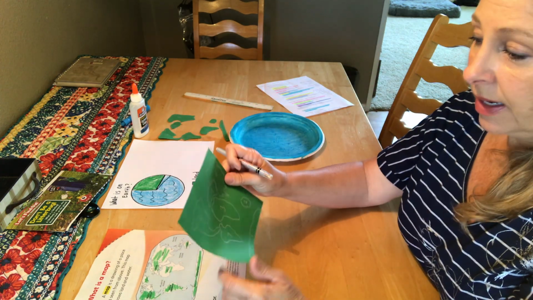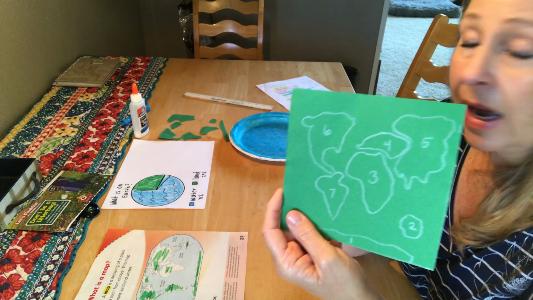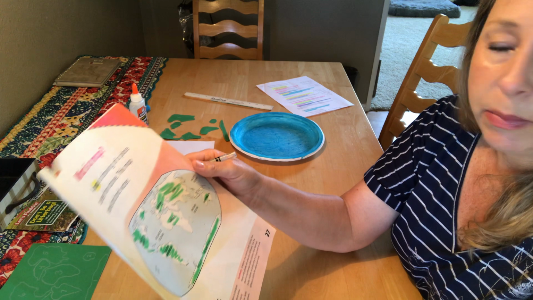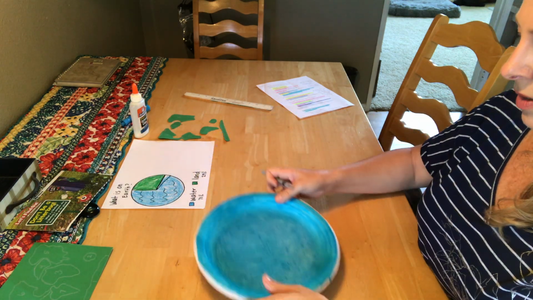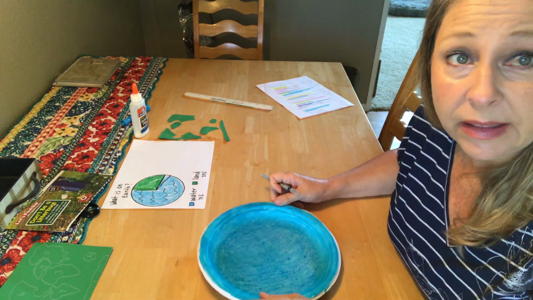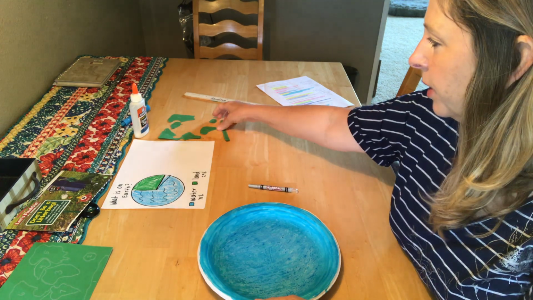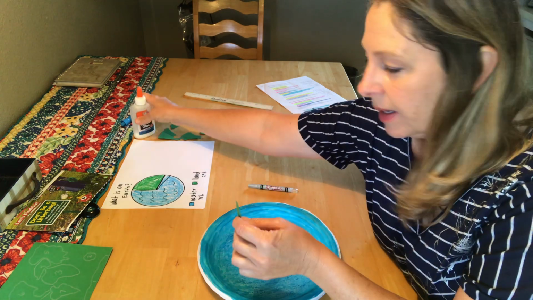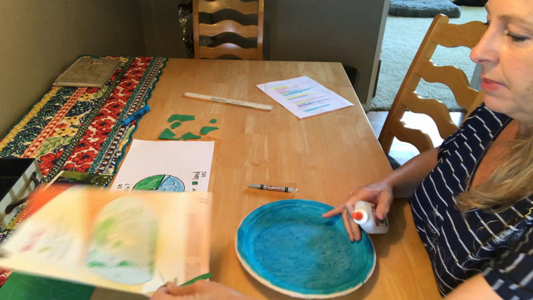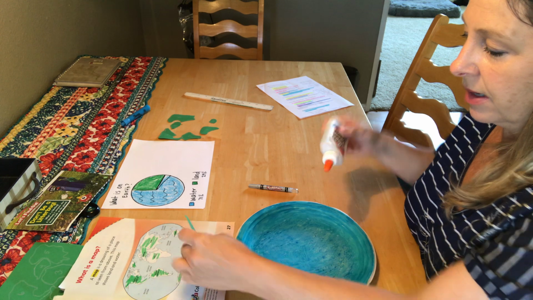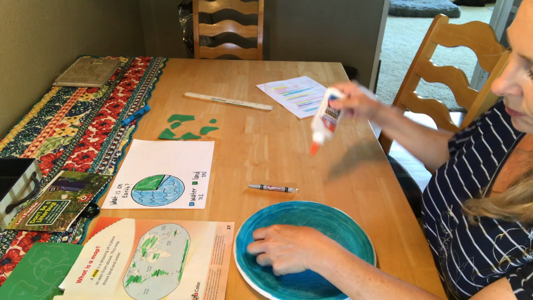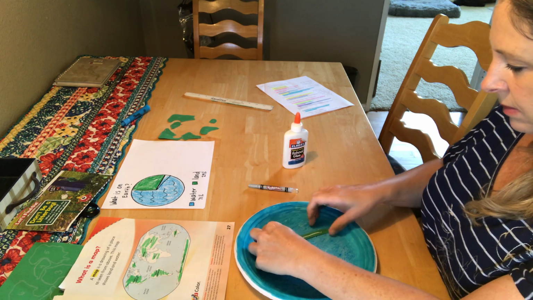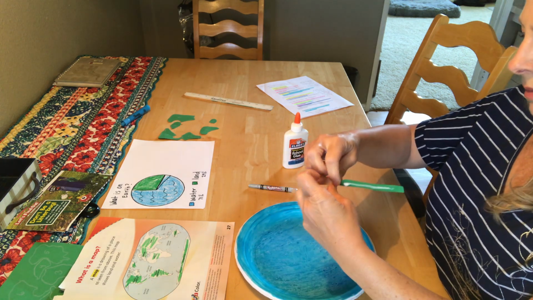Now, to save time, you guys are now going to cut these out. I already cut mine out. I did one before this movie just so it would be faster. And now I'm going to add my land to my water. So the first one I'm going to add is Antarctica, and Antarctica is on the bottom. And I can keep my map here to look at my map and see that Antarctica is on the bottom. So I'm going to add my glue here and add my Antarctica.